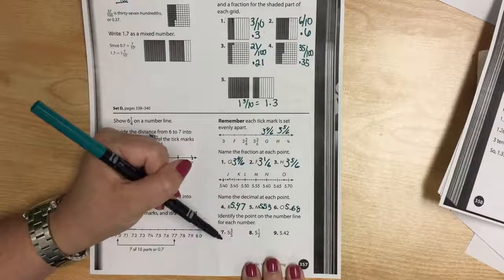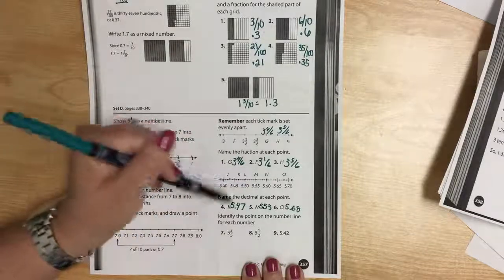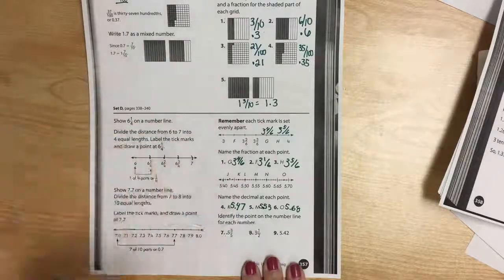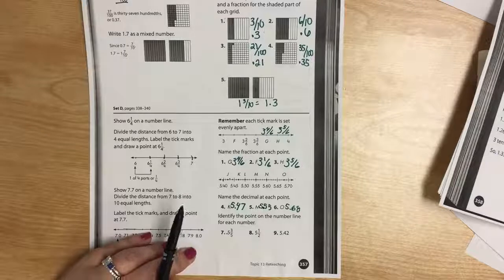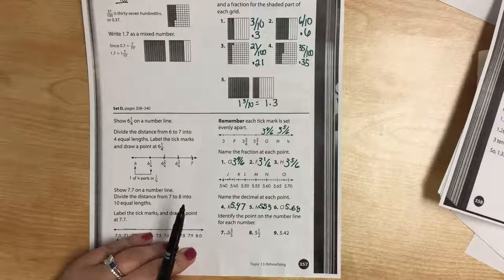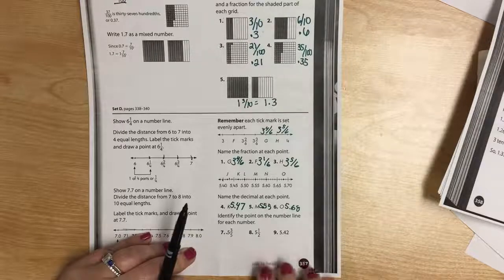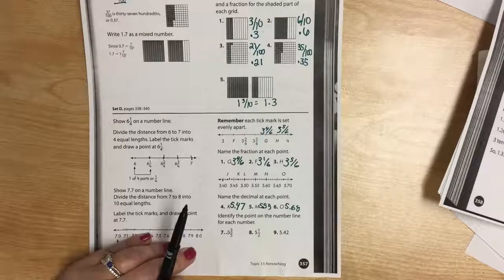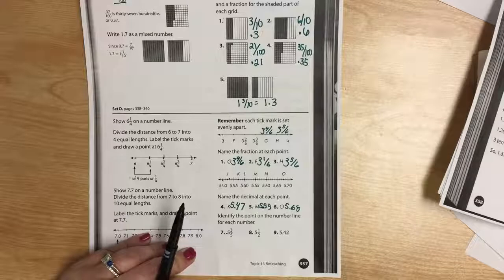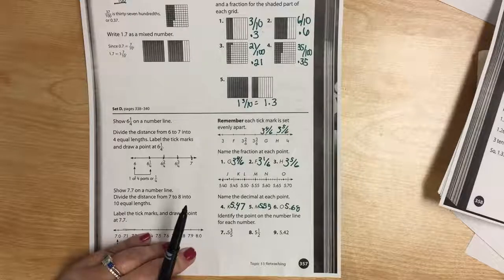Okay, now it wants me to go back to this number line and find what these points would be. Now hang on. Whenever I'm dealing with decimals and number line stuff, I can only have two denominators. In decimals, what are the only two denominators that I can have? 10 and 100.